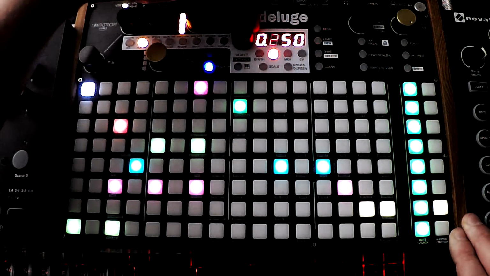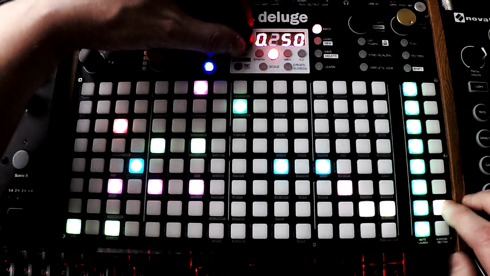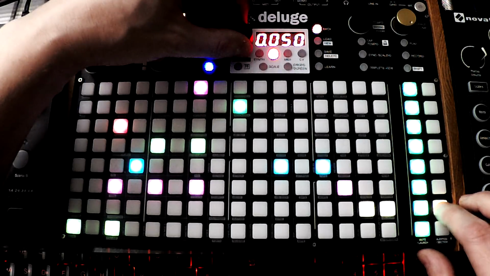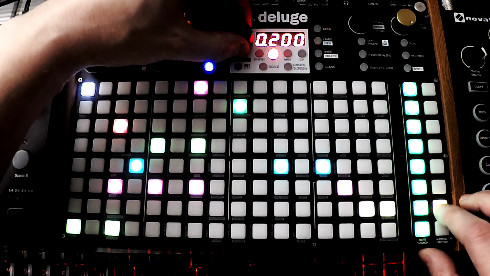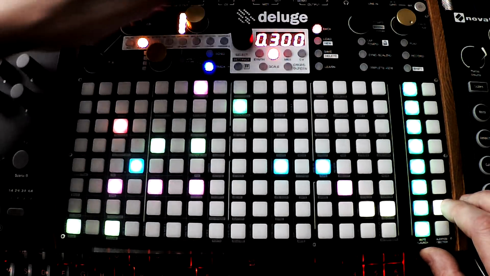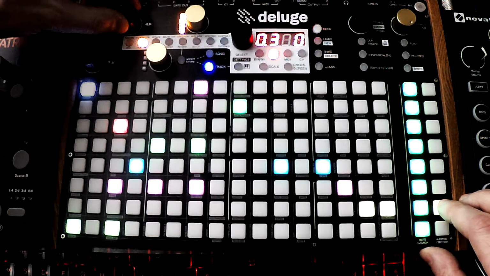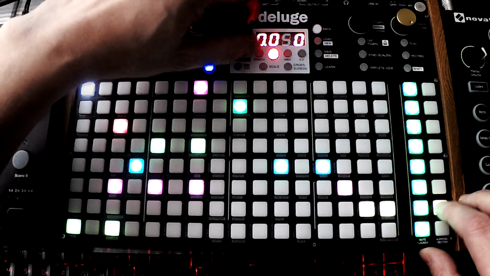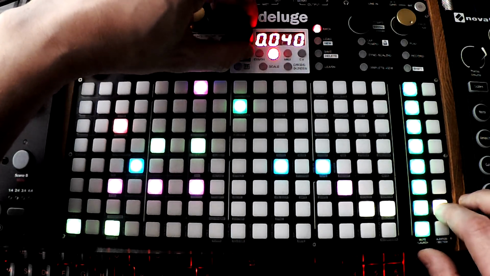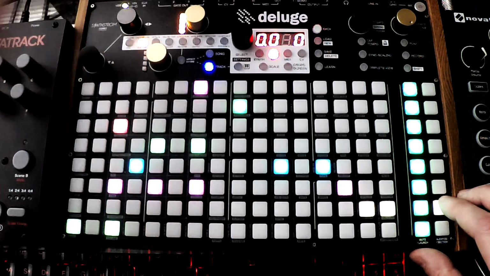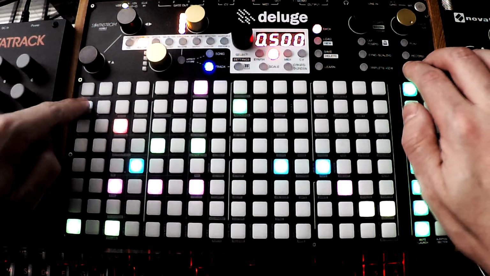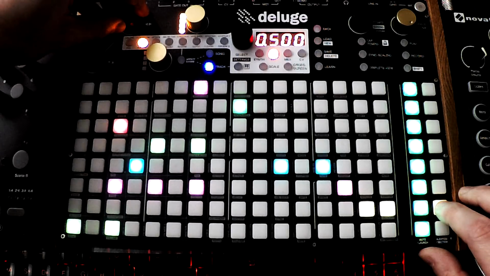So right now I'm at 0.250. So I press this and I can change these numbers in any way that I want. If I want to bring it even more precise, you just move this knob. So if I want to have some weird sound like that to play a little bit of the end of the kick, for example, and then maybe we want the end of it to change. So I'm going to bring that down.